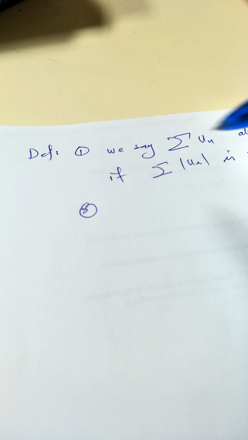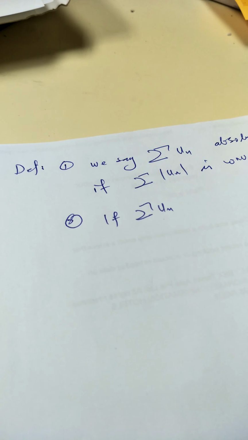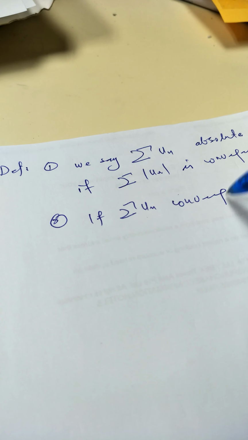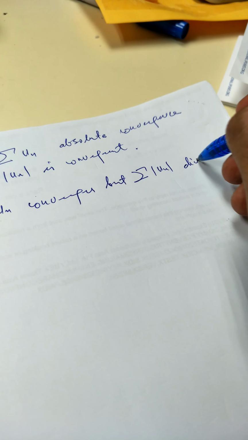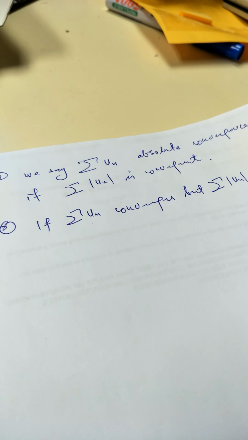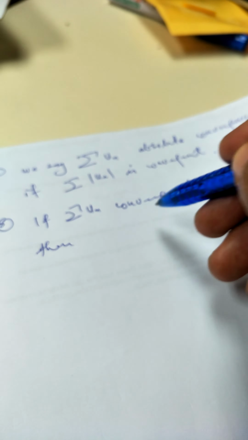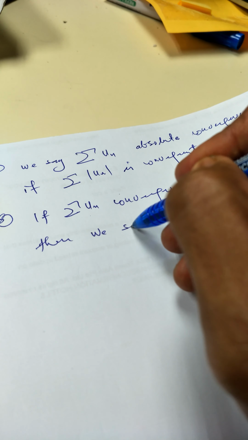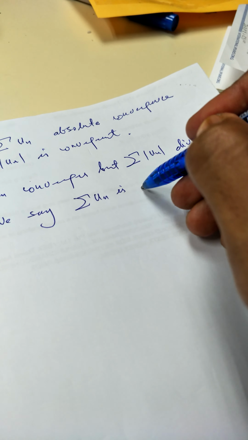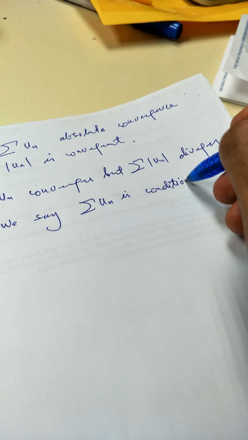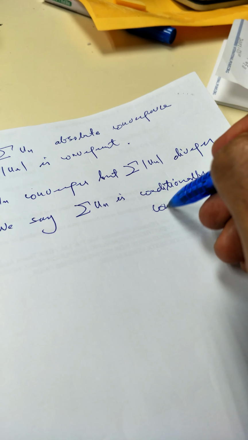And number two, if that series converges but the series of absolute values diverges, then we say this series U_n is conditionally convergent.